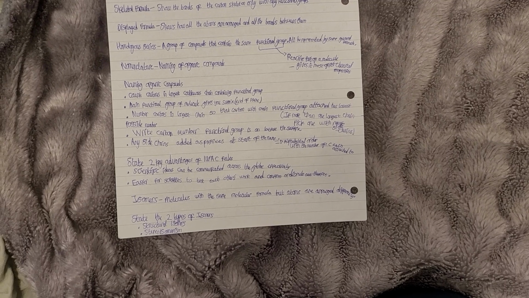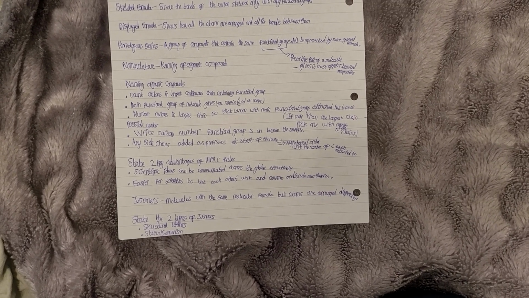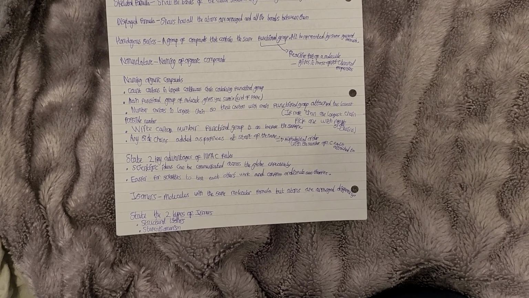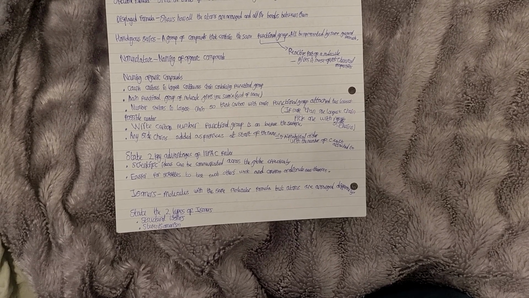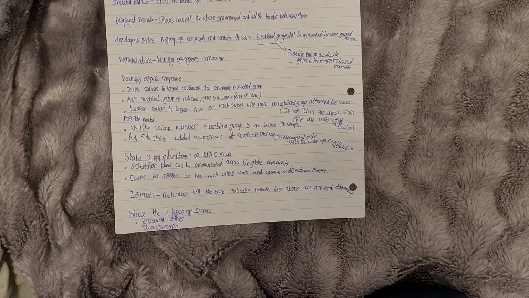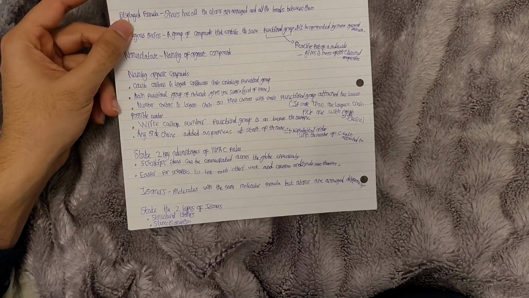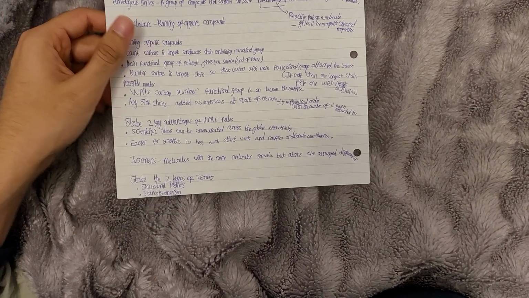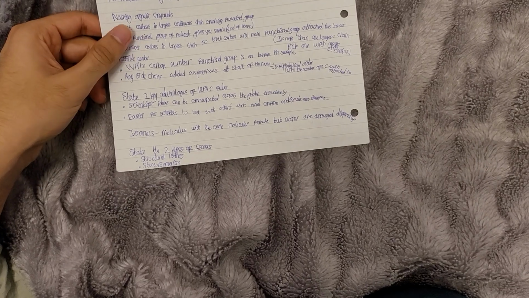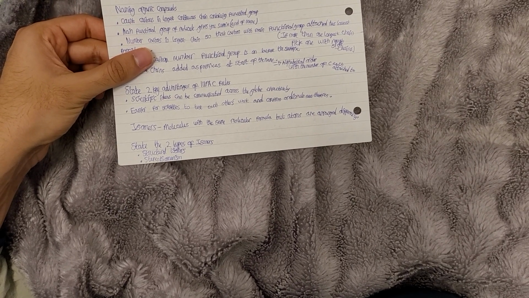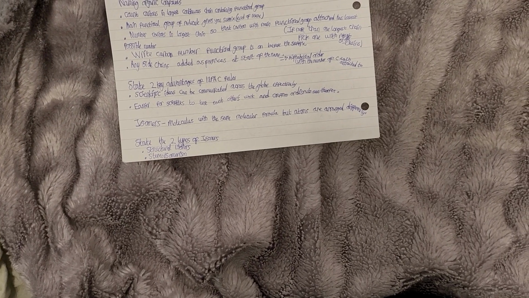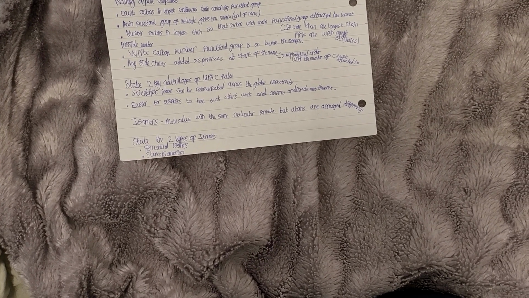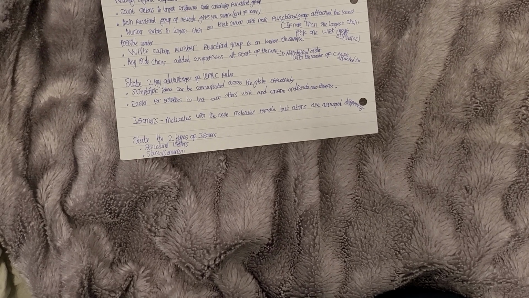State 2 key advantages of IUPAC rules. Scientific ideas can be communicated across the globe effectively, and it's easier for scientists to test each other's work and confirm or dispute new theories. Isomers: molecules with the same molecular formula but atoms are arranged differently.